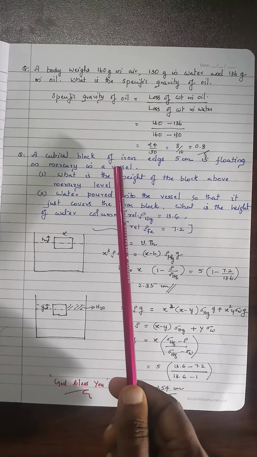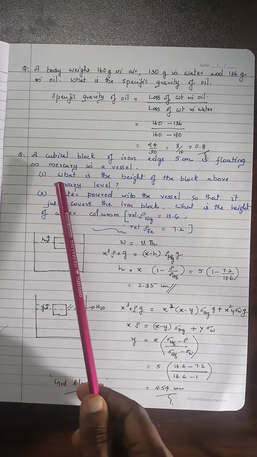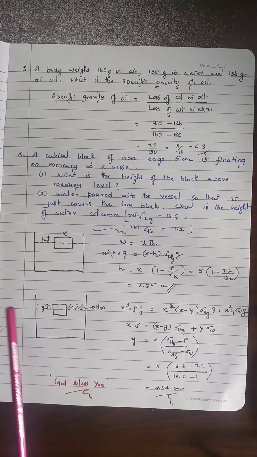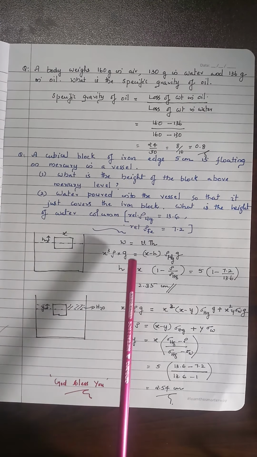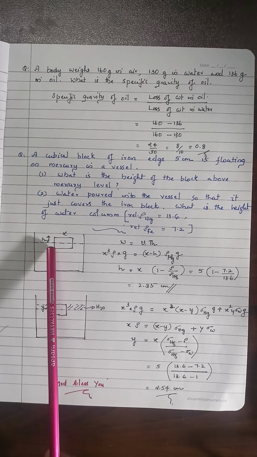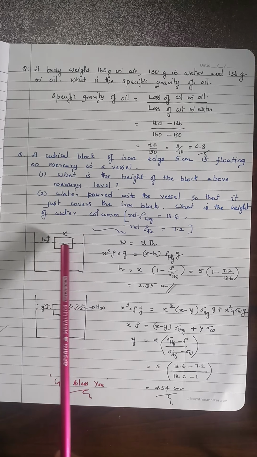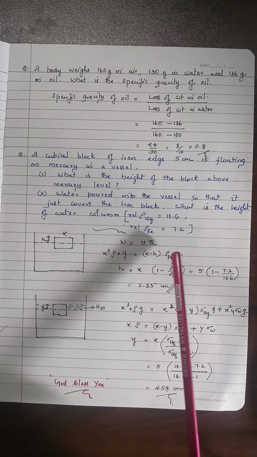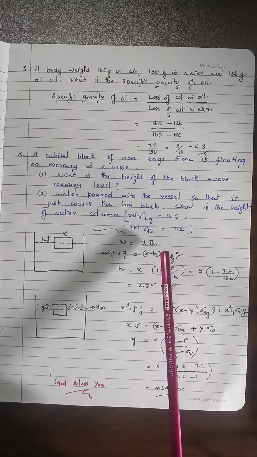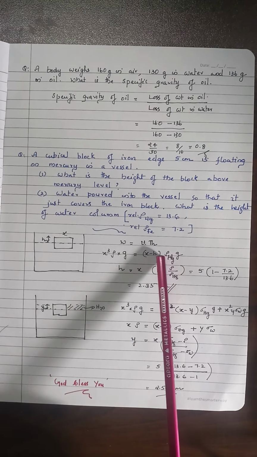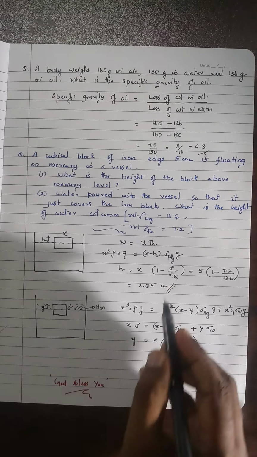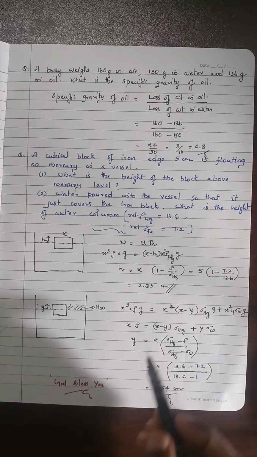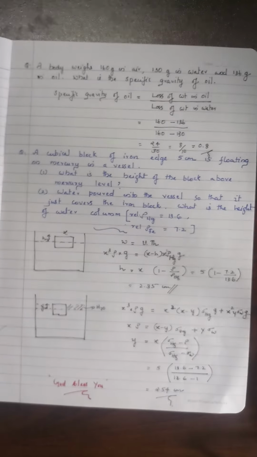A cubical block of iron, edge 5 centimeter, is floating on mercury in a vessel. What is the height of the block above mercury level? So it is simple. You can show the weight is equal to upthrust. The whole volume into its density into g is equal to, inside it becomes x minus h into x square, x square into the density of mercury into g. So by solving you get the value as 2.35 centimeter.